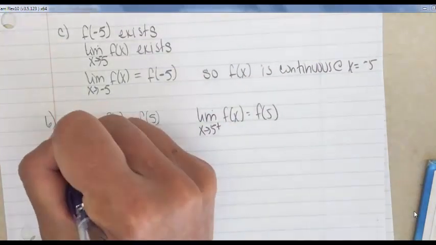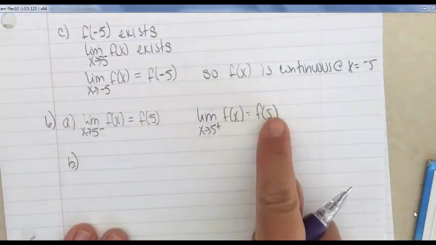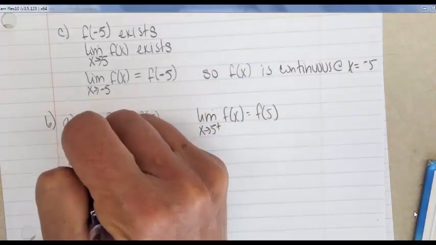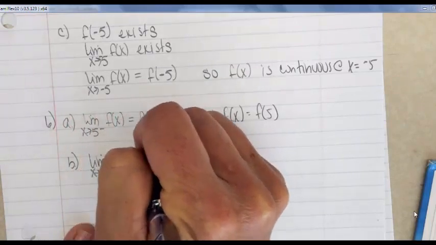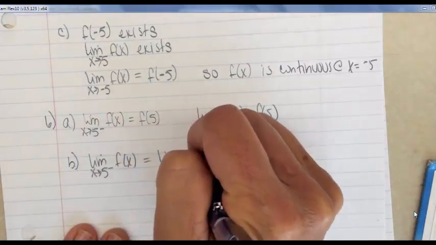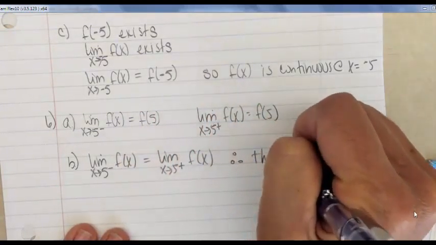So the left and the right limits are exactly the same, so we know that the limit does exist. I'll write that the limit as x approaches 5 from the left of f of x is equal to the limit as x approaches 5 from the right of f of x. Therefore, the limit exists.